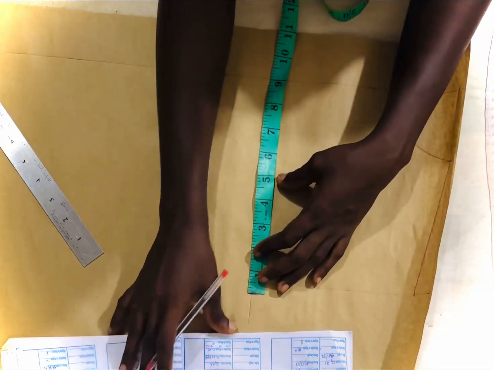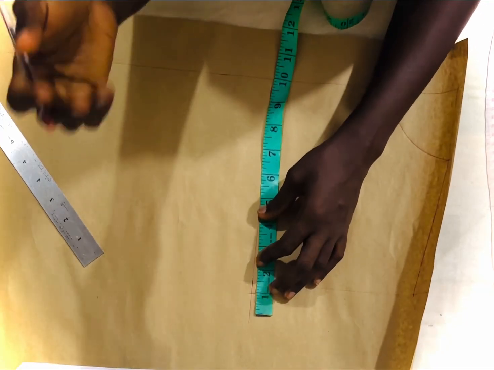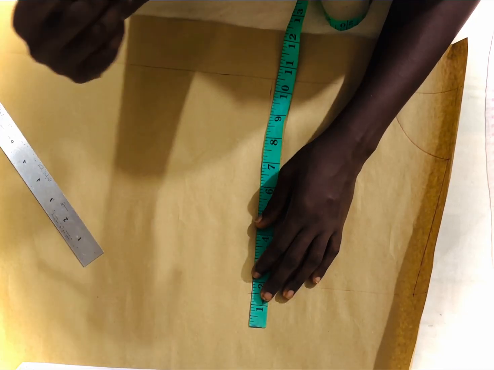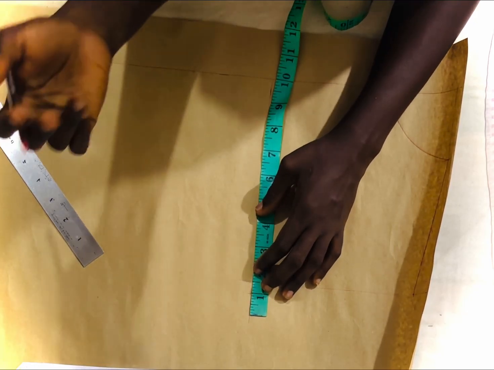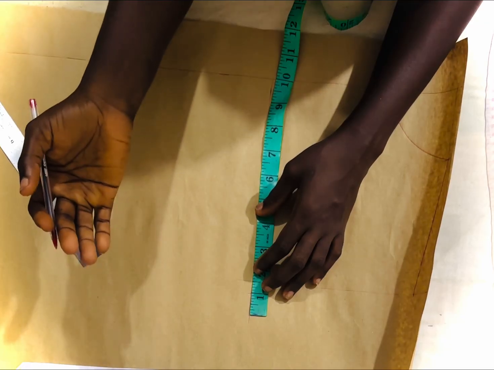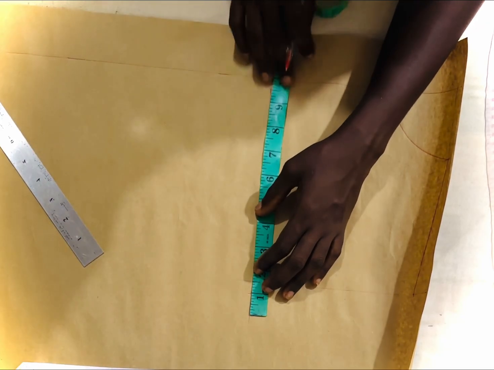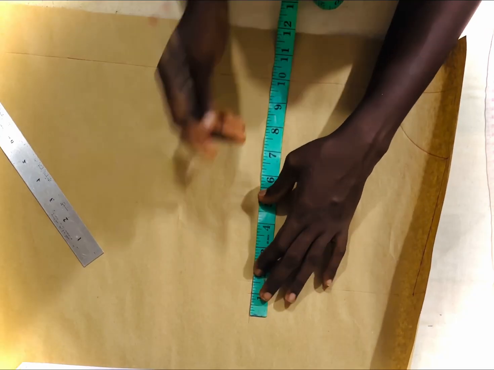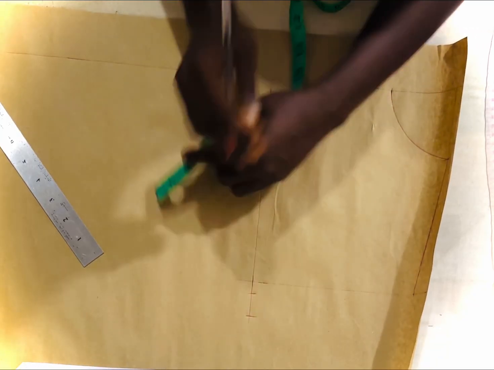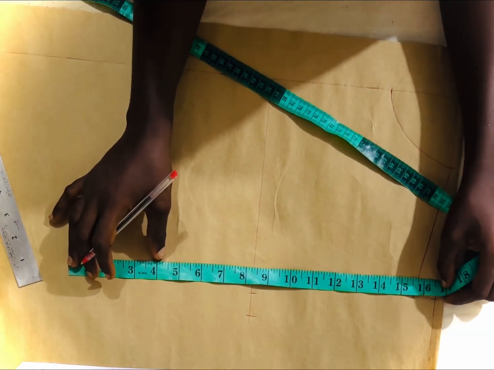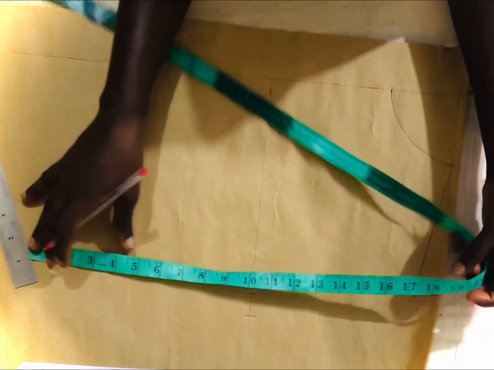Then you add your side allowance. Normally, my side allowance is 1 or 1.5, but in this case, I'll use 1 inch. So 10. Now, my client's shoulder to waist is 17.